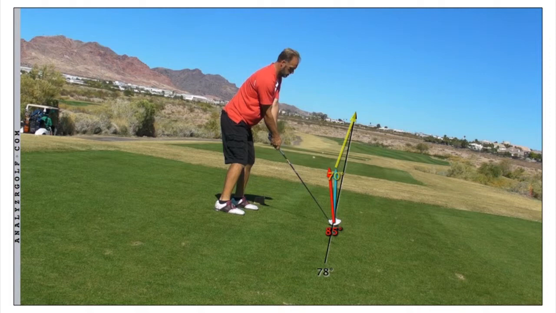In this example, I have drawn several arrows that show how the face and path vectors produce a nice power fade. The black arrow is the target line. This is where you want the ball to land in the fairway. The blue arrow is the direction the face is pointing at impact, and the red arrow is the path of the club during impact. The ball's initial starting direction will be along the blue arrow, and because the path of the club is slightly left of the blue arrow, the ball will curve a small amount back to the right and land on the black line. The yellow arrow represents the ball flight.